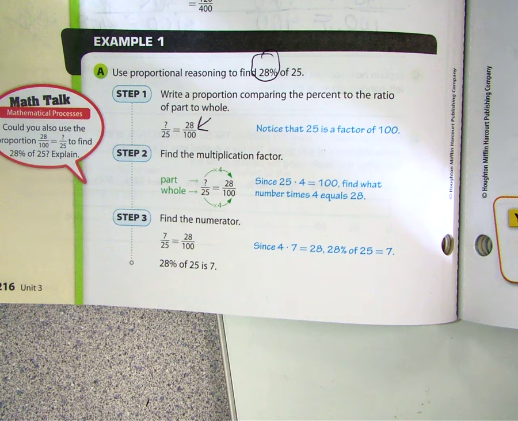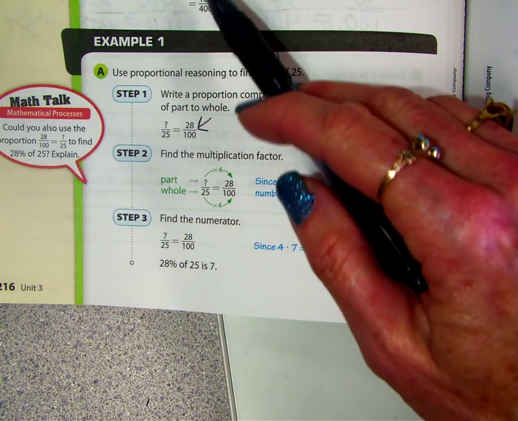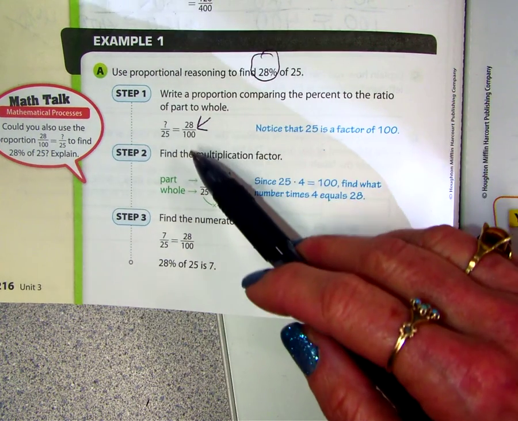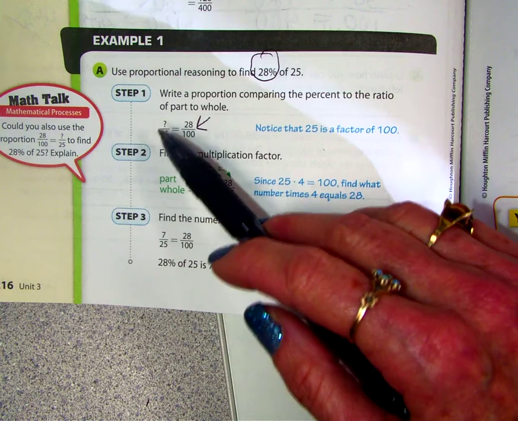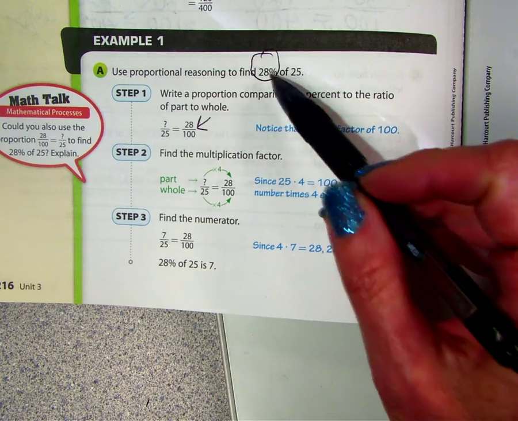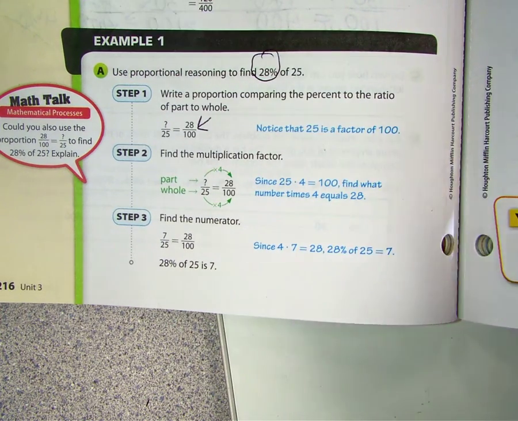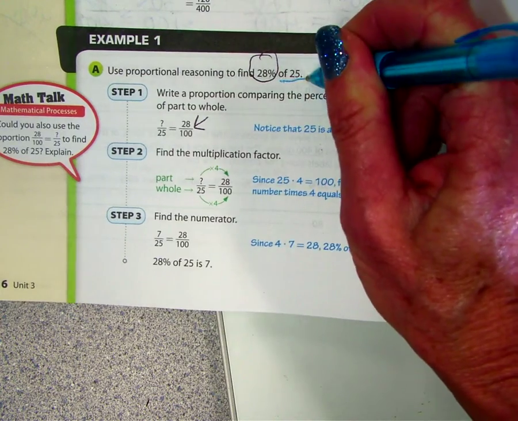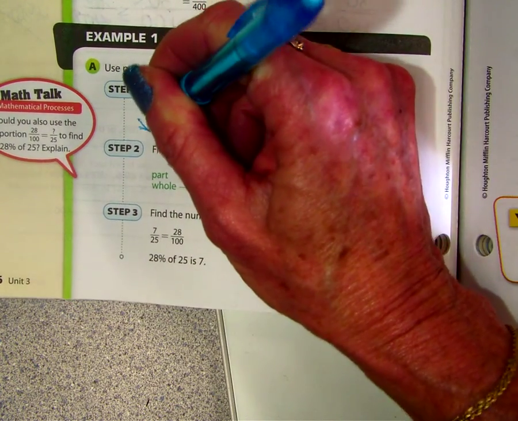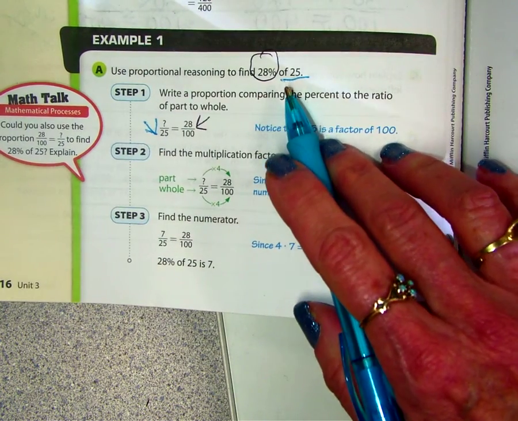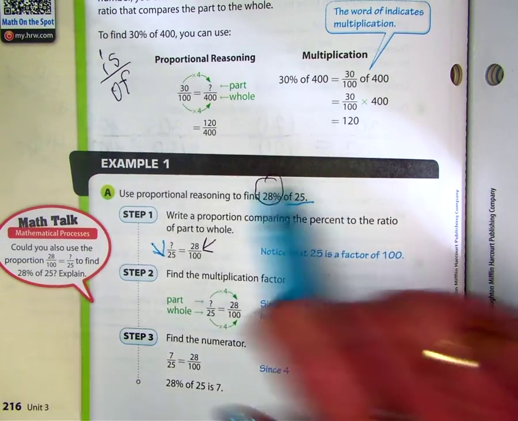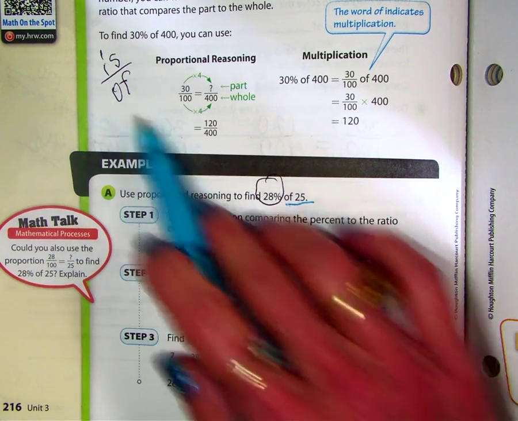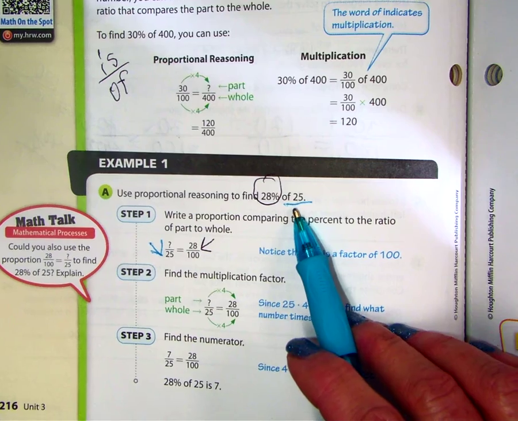So when you write 28% as a fraction, it's over 100. 28 over 100 equals, why is 25 my denominator, not my numerator? Because using the formula that we started with, the of number will always be your denominator.